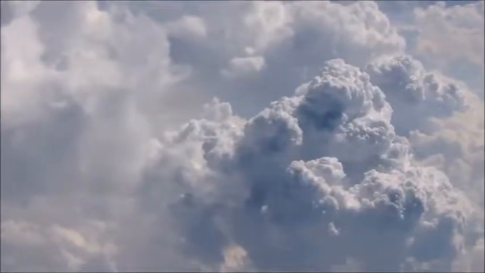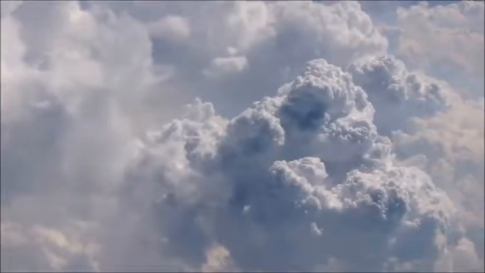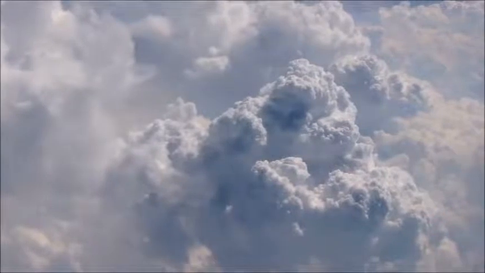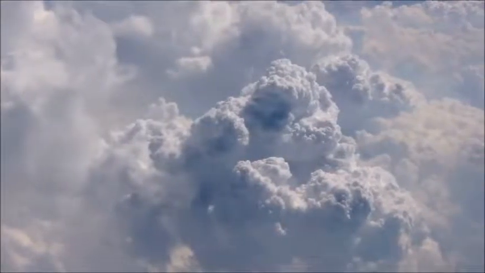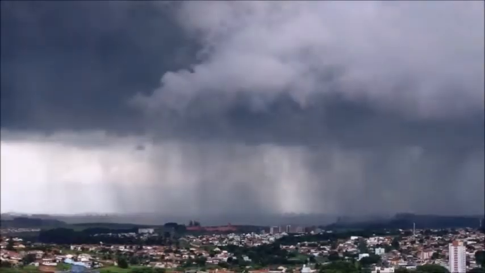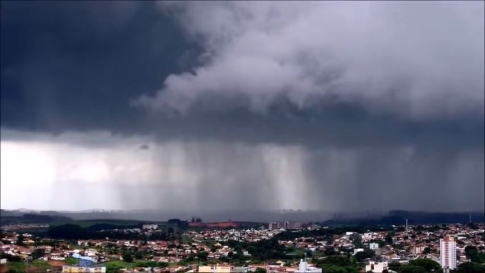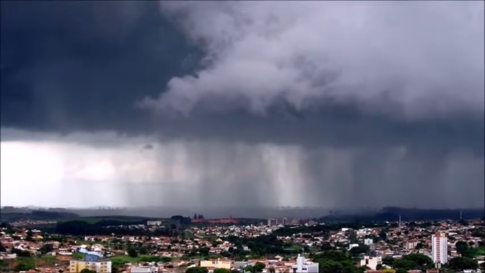Clouds are all above us. They exist all around the world. Clouds are made up of many small water droplets. These water droplets eventually fall down as rain. But while it's not raining, how do these clouds stay afloat?